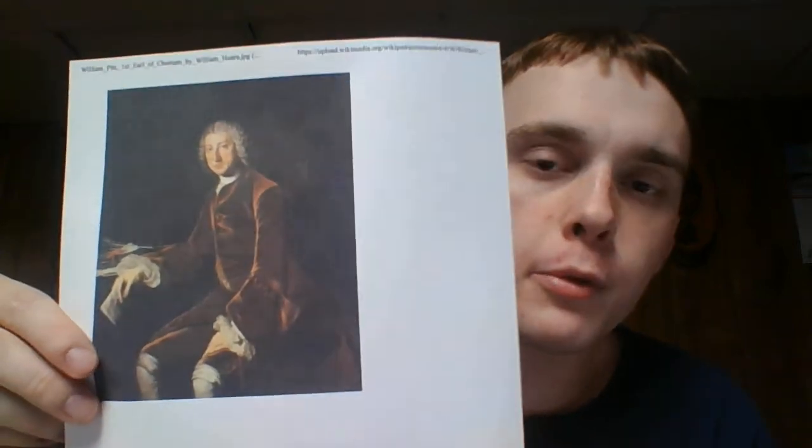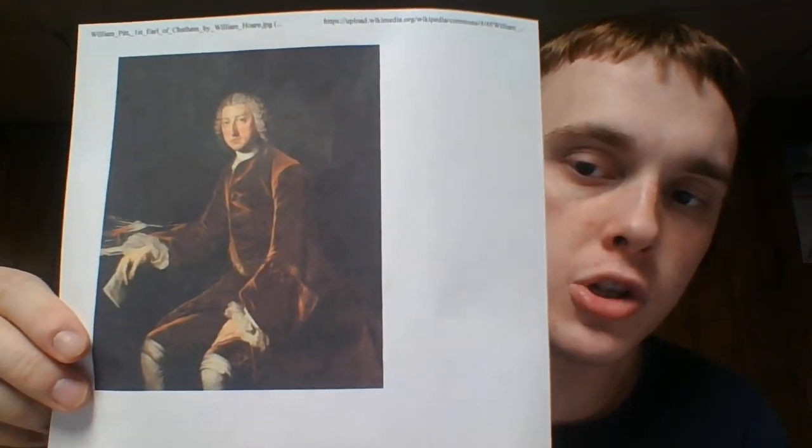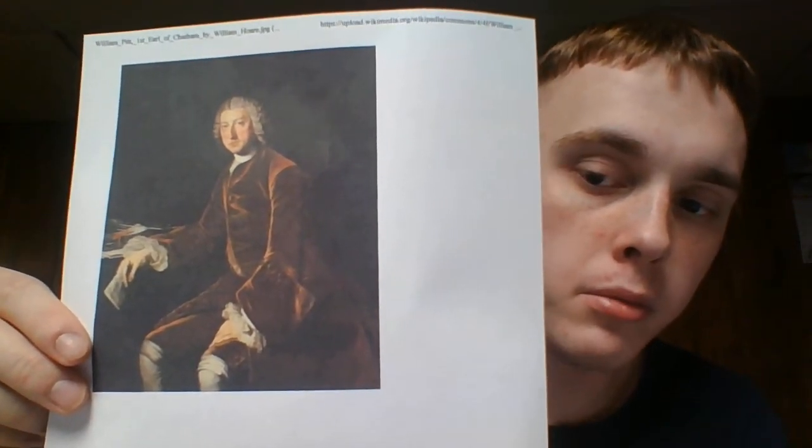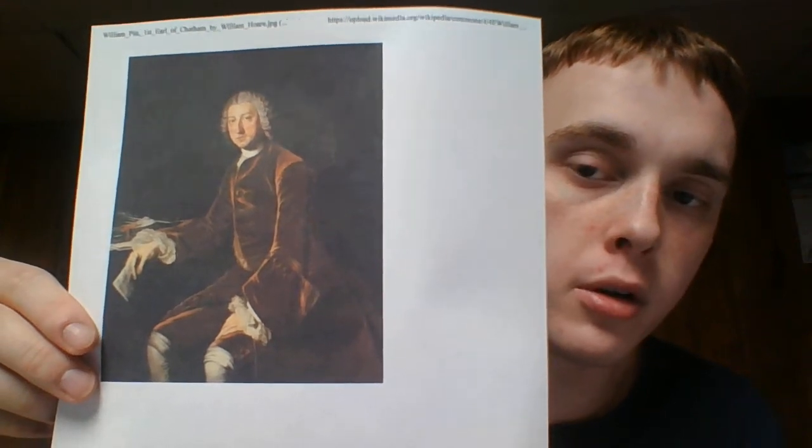However, one more big change is to come to Britain before this is over. I'm going to show this one, too. We mentioned William Pitt was the new British Prime Minister. This is a painting of William Pitt, the British Prime Minister, who's really responsible for the turnaround of the French and Indian War in favor of Britain. He's really the one responsible for it.